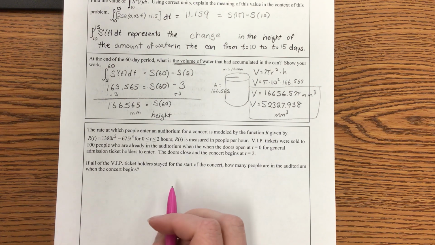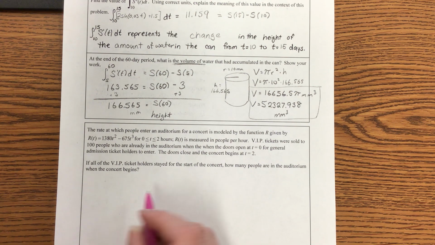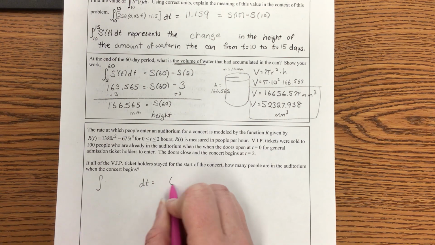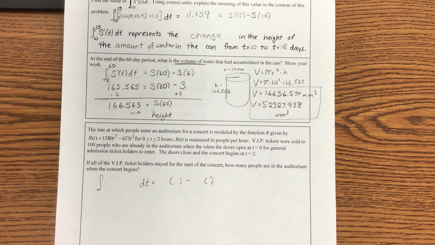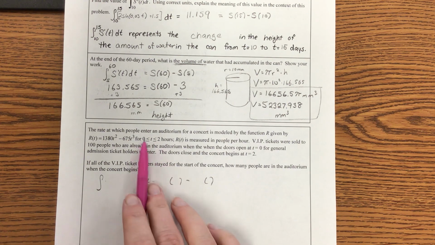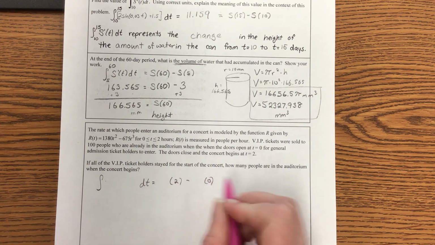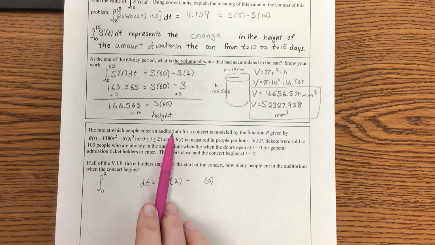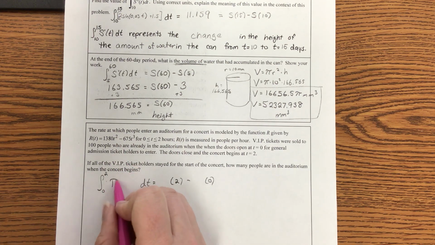Okay, so this is going to be the integral of something, dt, equals something minus something. This is absolutely going to be one of those fundamental theorem of calculus problems. It looks like our two different t values are going to be 2 and 0, right? We're trying to accumulate how many people are actually in this concert. The rate at which people enter the auditorium, that's going to be our r of t.